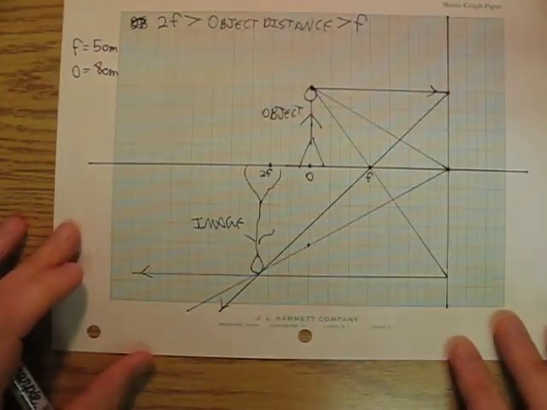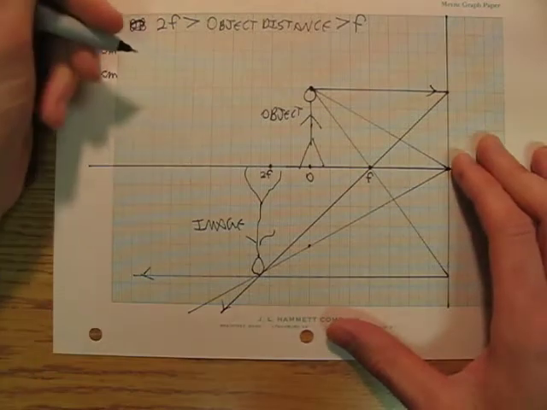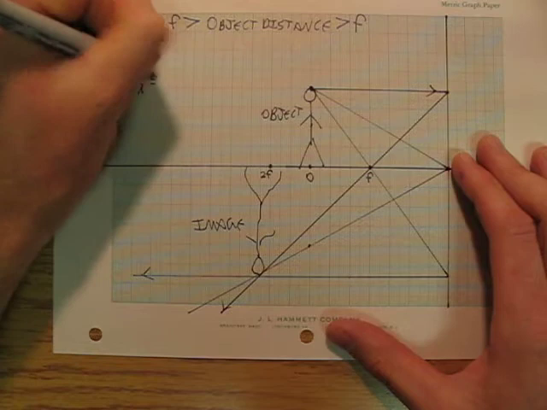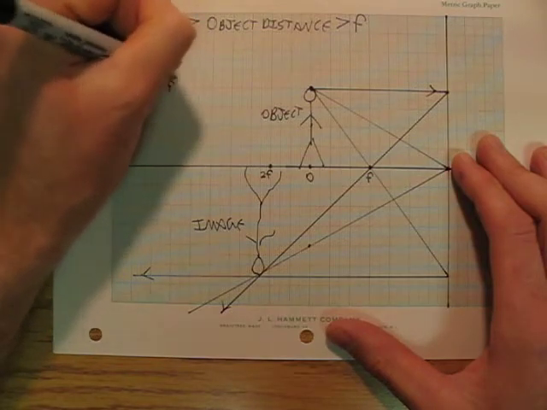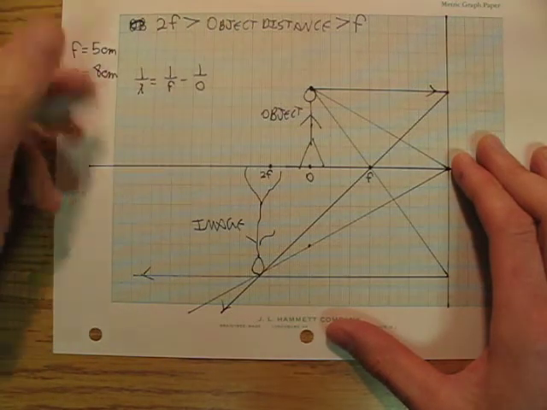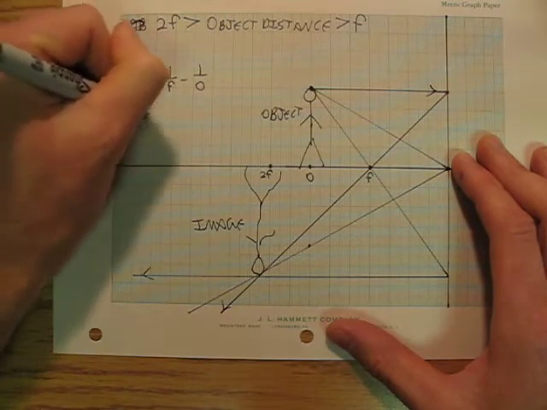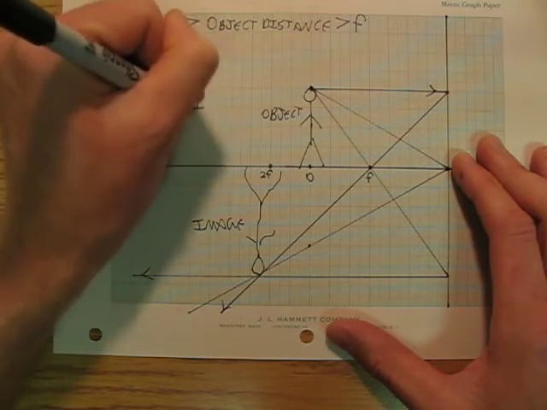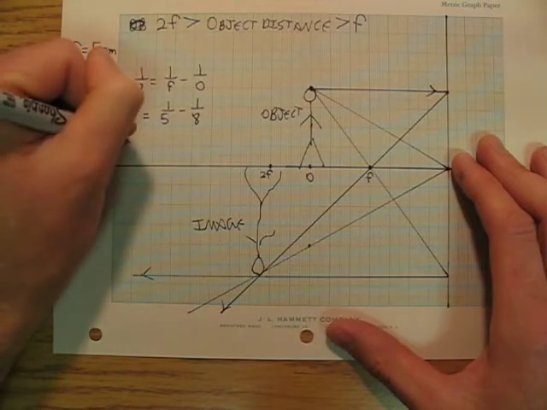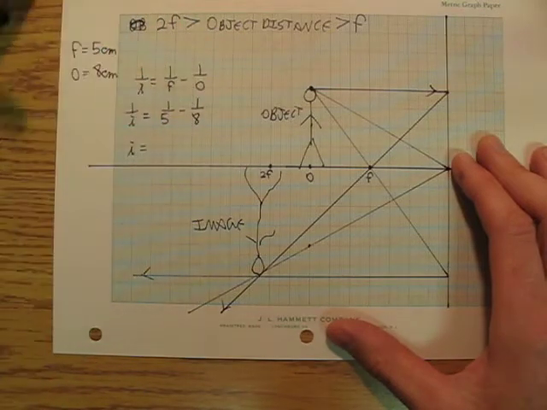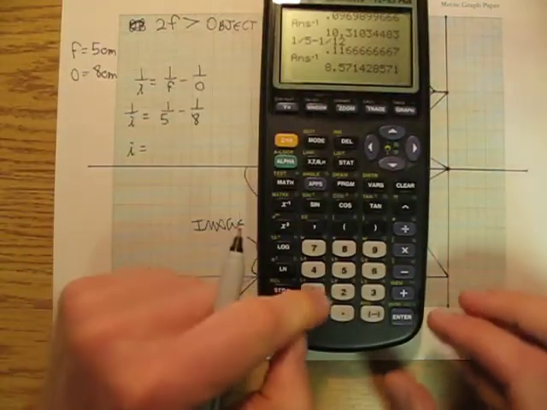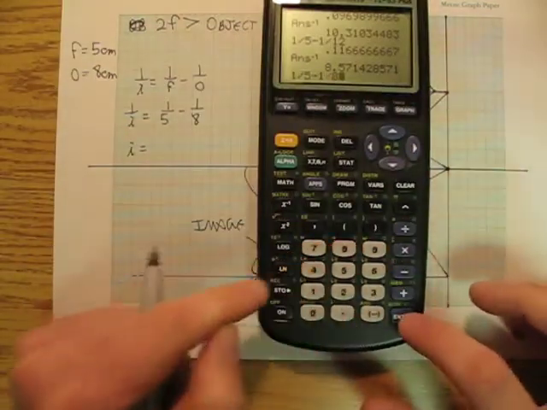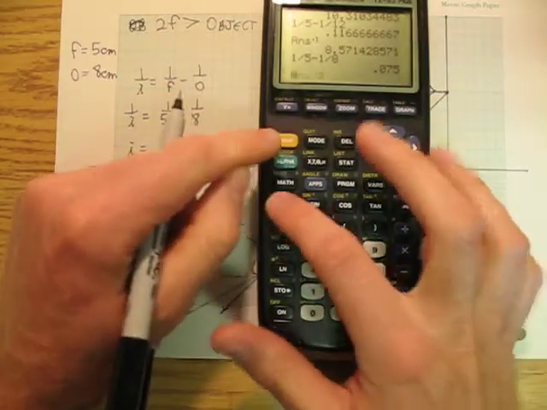And again, I have 1 over I is equal to 1 over F minus 1 over O. So 1 over I is equal to 1 over 5 minus 1 over 8. So I is going to equal 1 divided by 5 minus 1 divided by 8. Then I got to flip that.